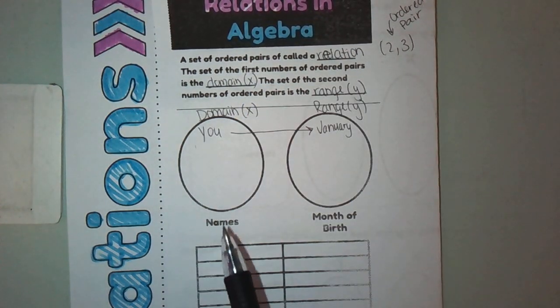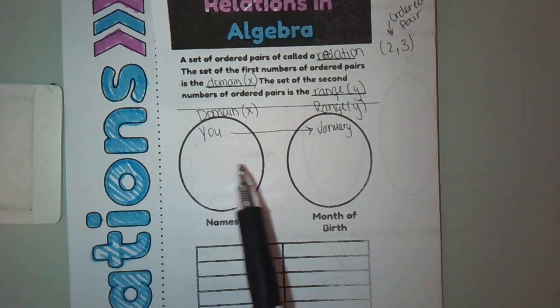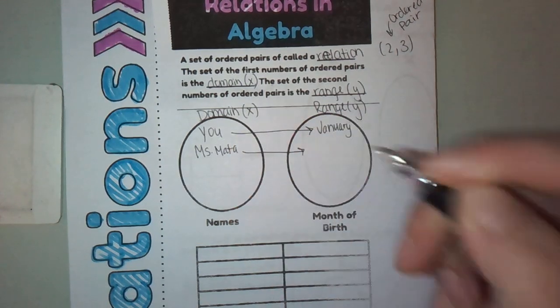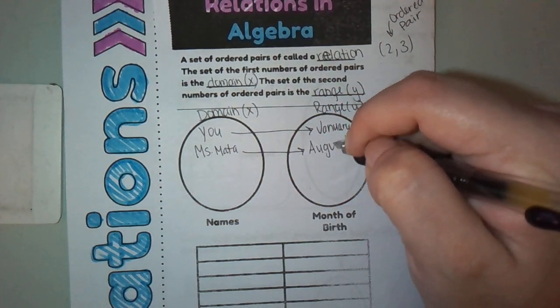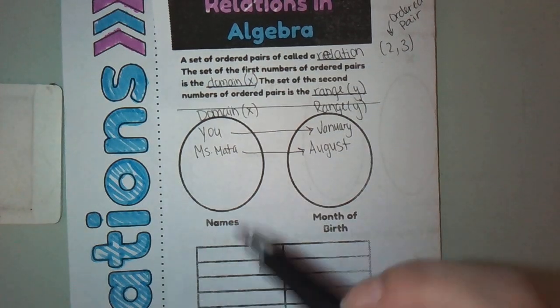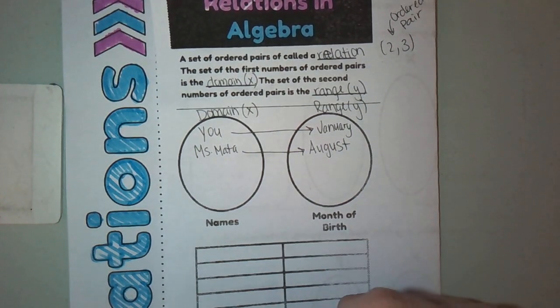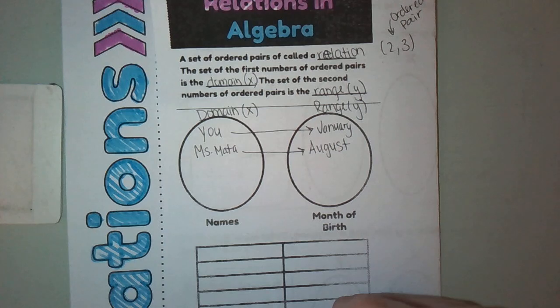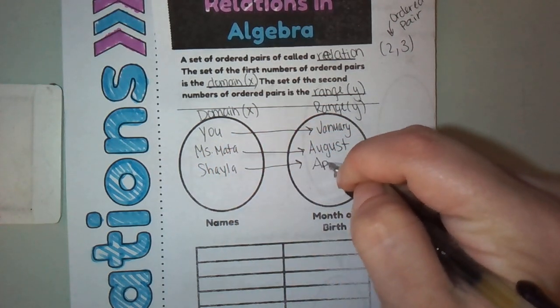And each item in our domain should have a range. So let's say there's me, Miss Mata. I would also have a range. My range is August. I am born in August. We can add a couple of more people. Let's say Shayla is born in April.